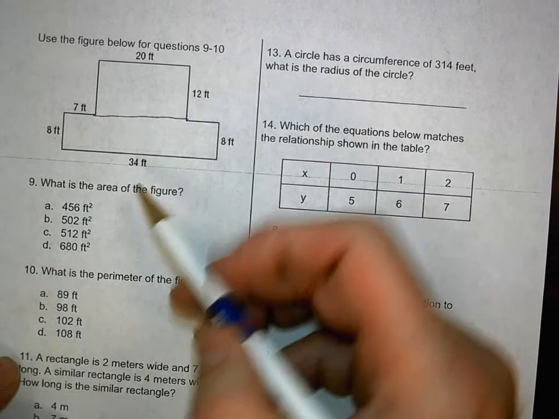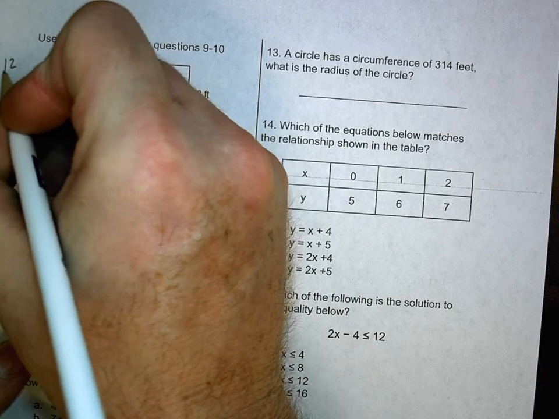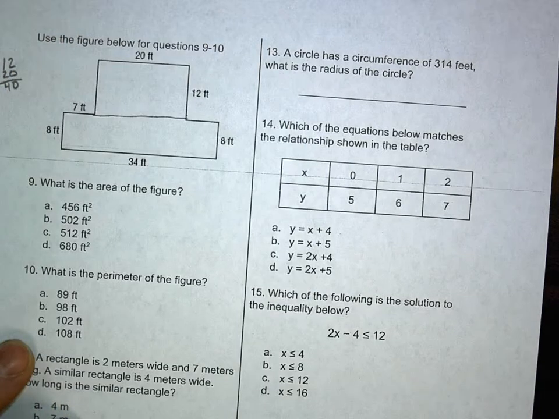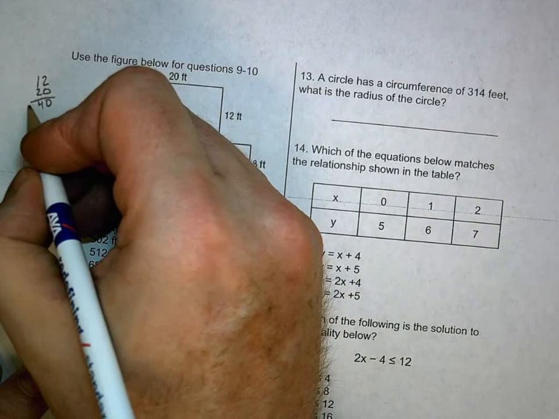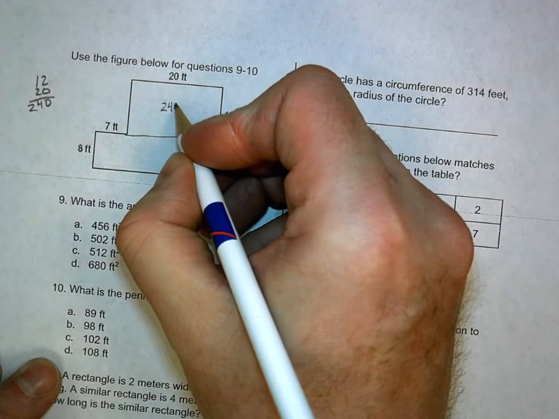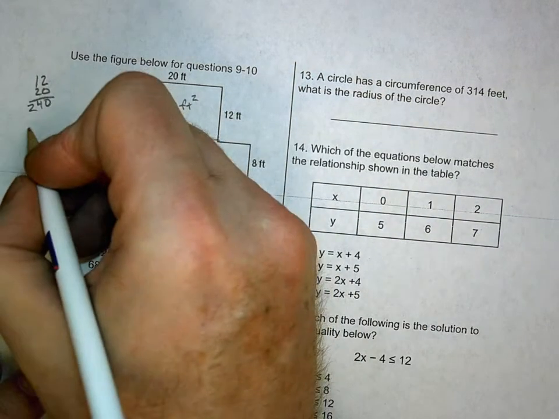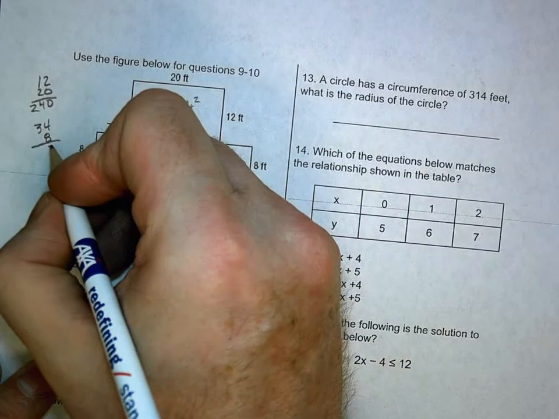Now let's go answer the questions. So what's the area of the figure? Well, 20 times 12. 12 times 20. 0, 4. And 2 is 2. So 240 feet squared there. 8 times 34. 34 times 8. 8 times 4 is 32.